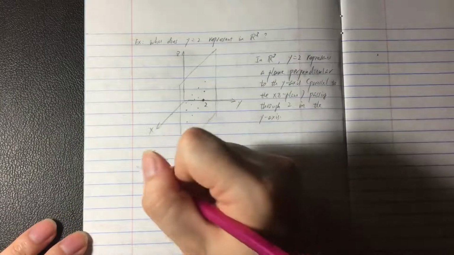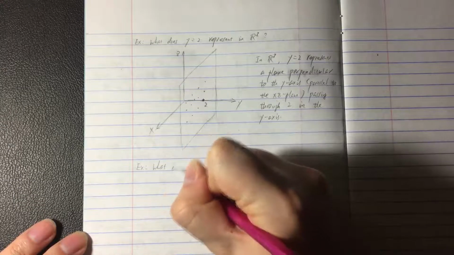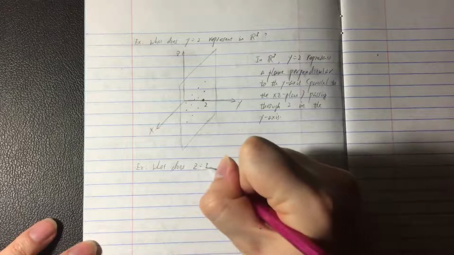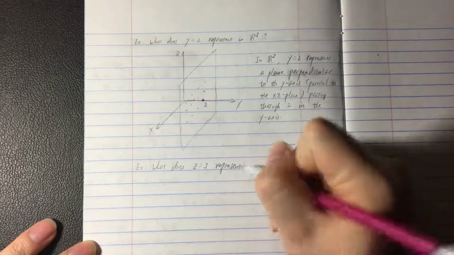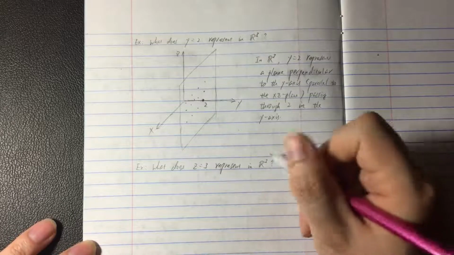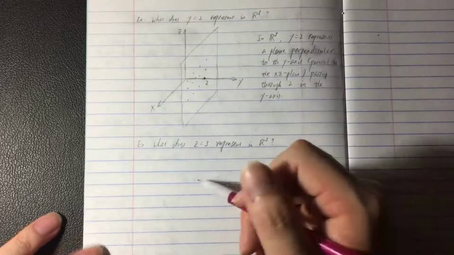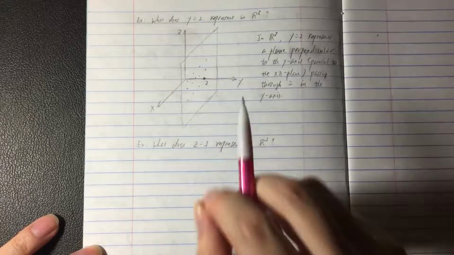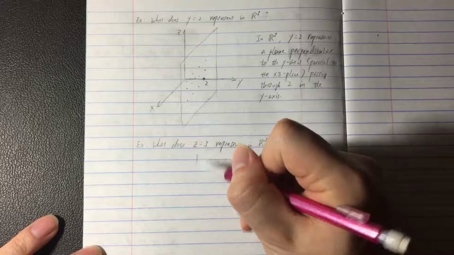Next. What does the equation z equal to 3 represent in R3? So z equal to 3, this equation represents the set of all points that satisfies this equation in R3. Let me show you the picture.